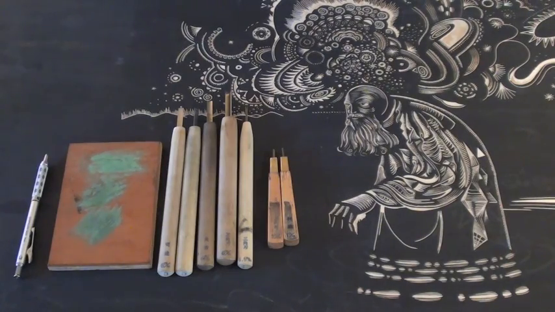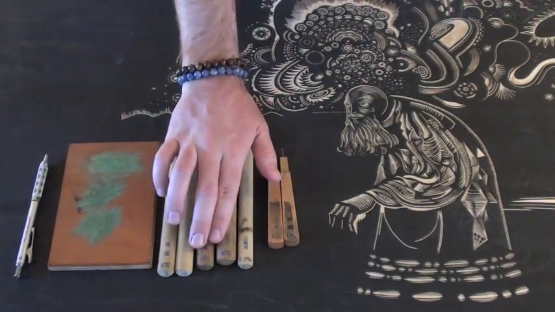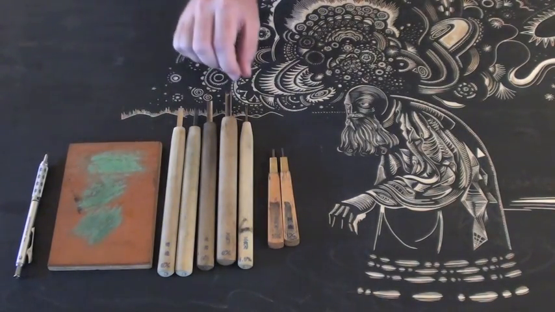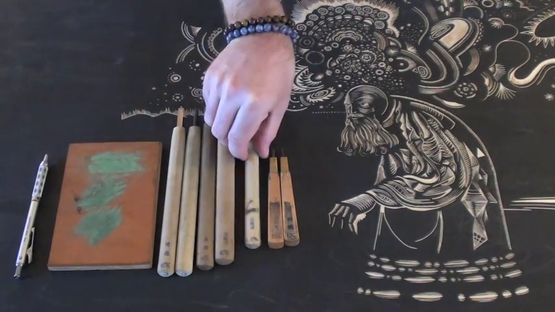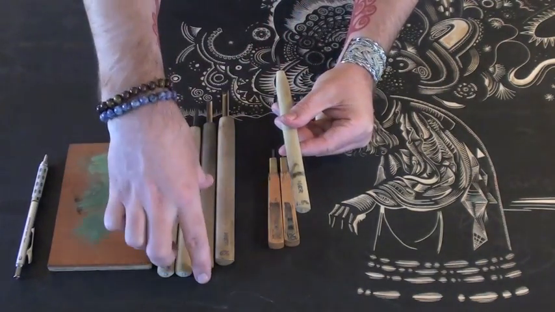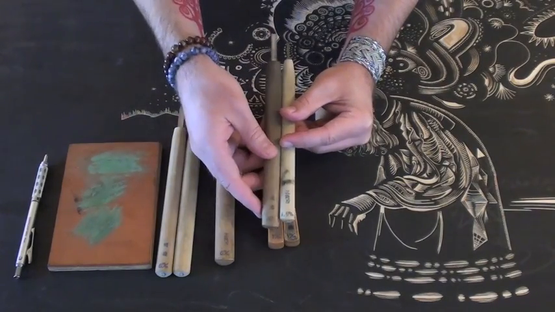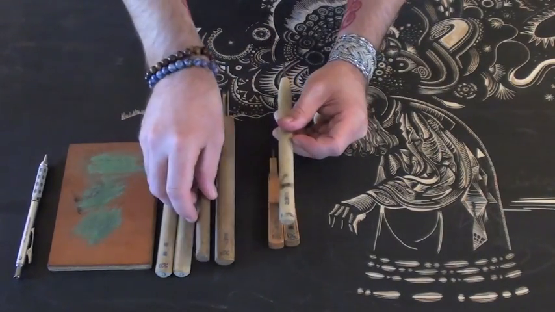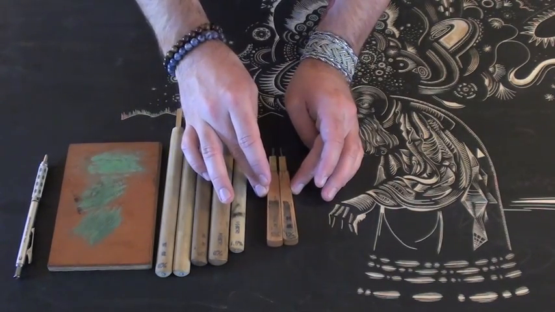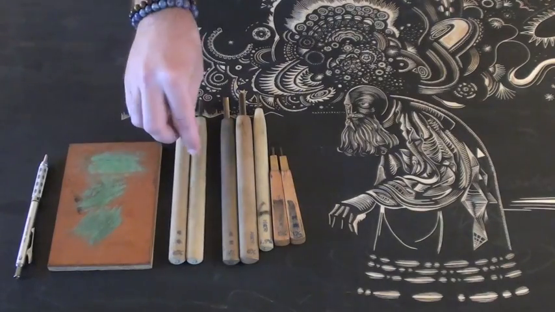All the tools have different sizes, and the size is marked at the bottom of the tool. So one like this is 1.5 millimeter. You can see the difference. This is a U gouge, and you can see the difference between a 1.5 and a 6 millimeter, which is right here. The smallest ones I have are actually 1 millimeter, so these are for doing very fine, detailed work.